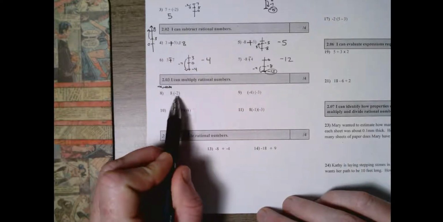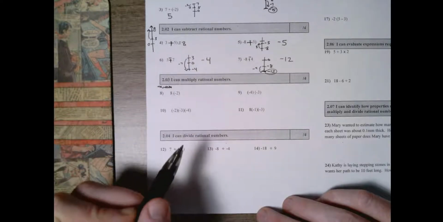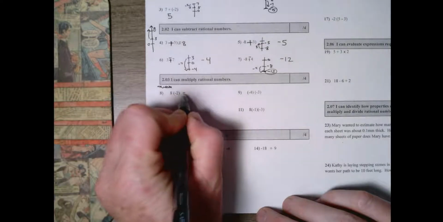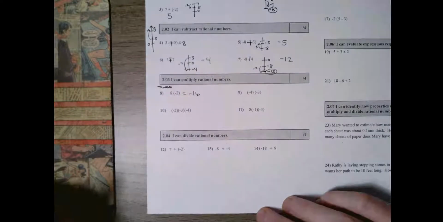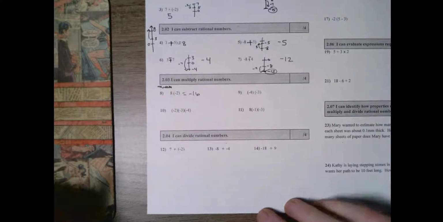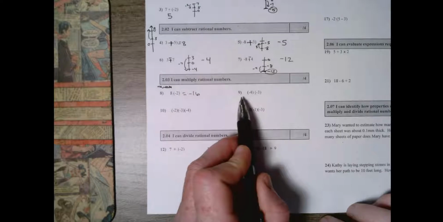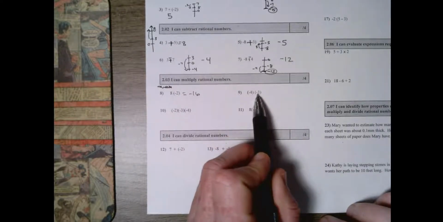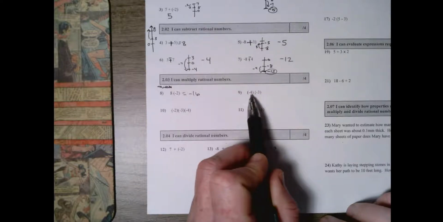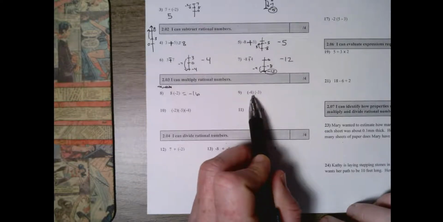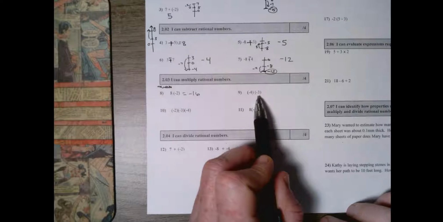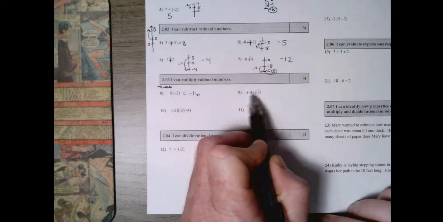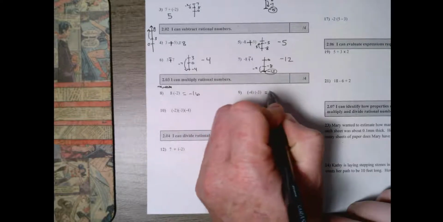This is 8 groups of -2. Well, if I have -2, -2, -2, -2, 8 times, my answer is going to stay negative. Or you can just remember that a positive times a negative is a negative. Number 9 here, I'm removing 4 groups of -3, which is like removing 4 groups of 3 sandbags. Well, if you remove sandbags, you go up. So that's why negative times a negative is going to give me a positive 12.